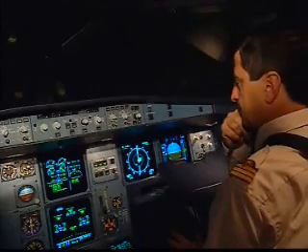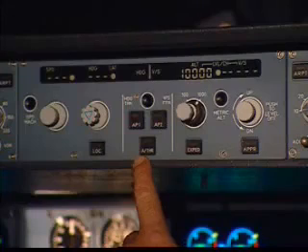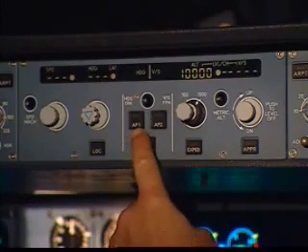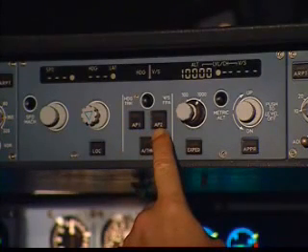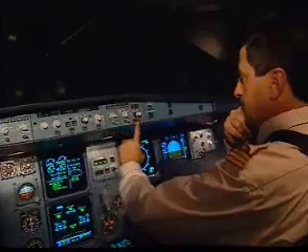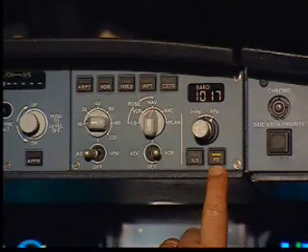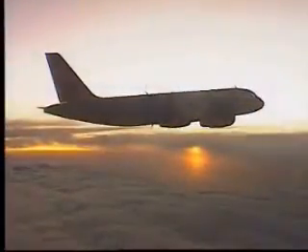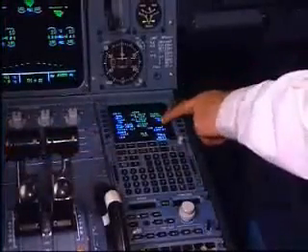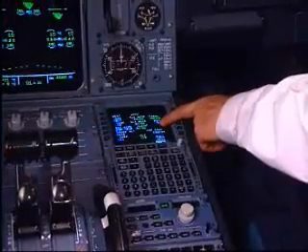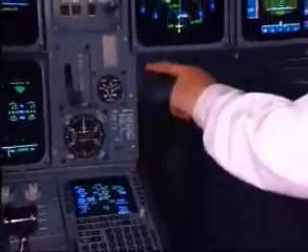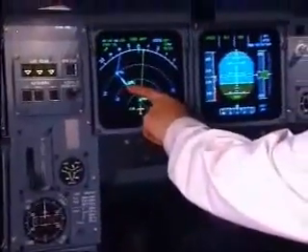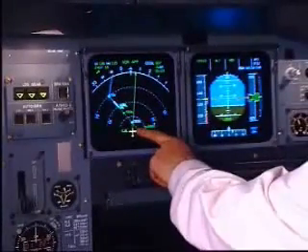We have the autothrust, the autopilots, and the flight directors. Remember this component of the FMGS? We inserted our flight plan here. Here is where we follow it.